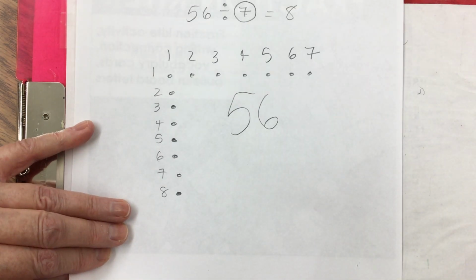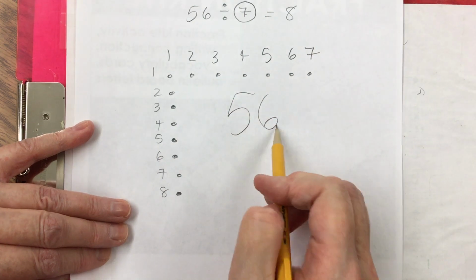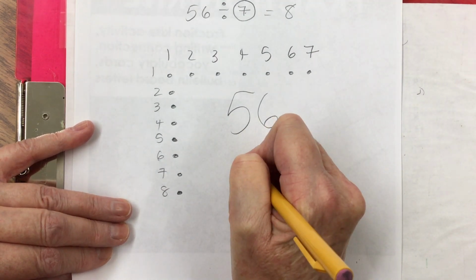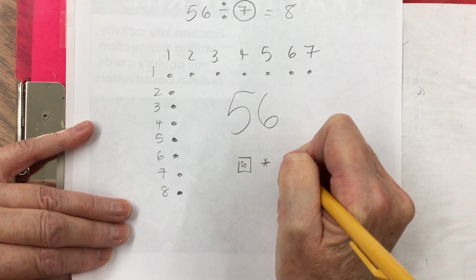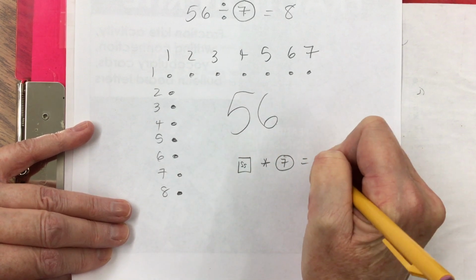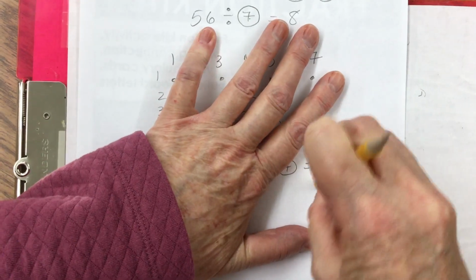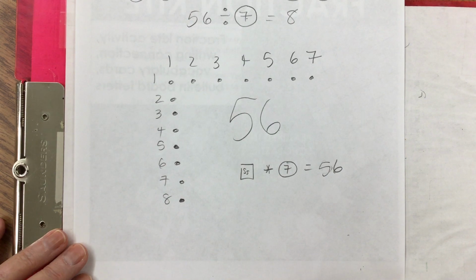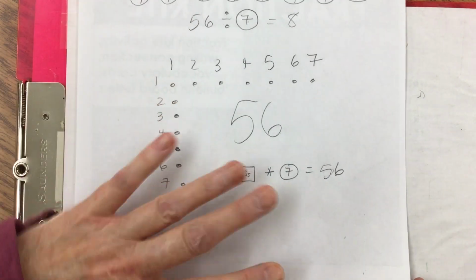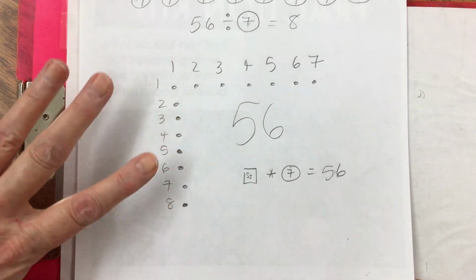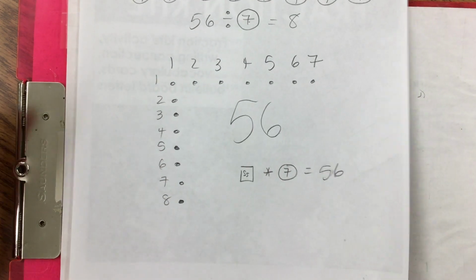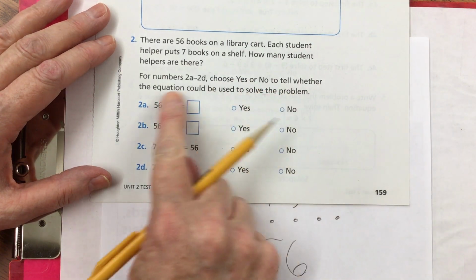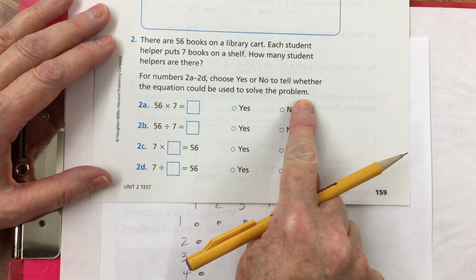Okay, we know that 8 times 7 is 56. So how many students with groups of 7 is 56? That's a different way to write it, and that is a quick array, a fast array. So now that we have a picture of what the story is, we can look at what they want to know. They want us to choose yes or no to tell whether each equation could be used to solve the problem.